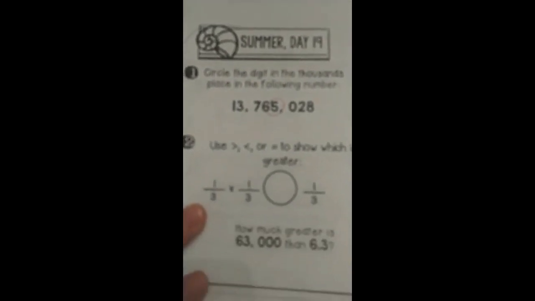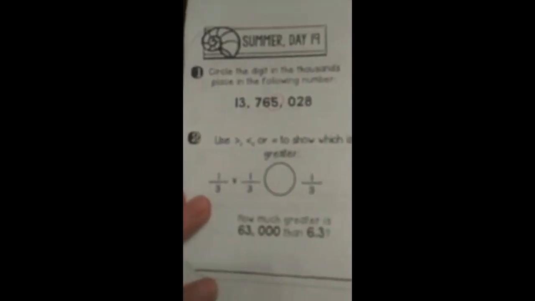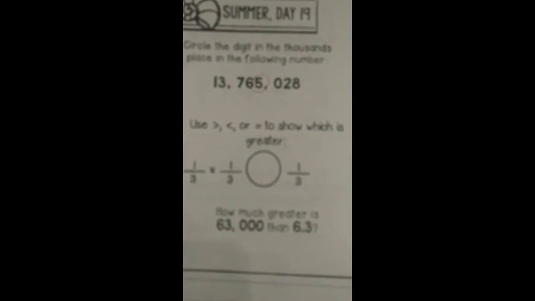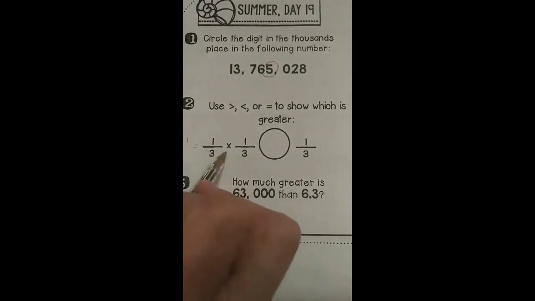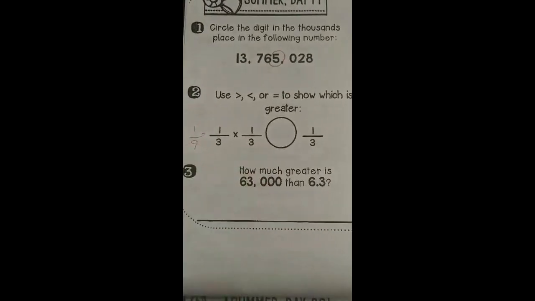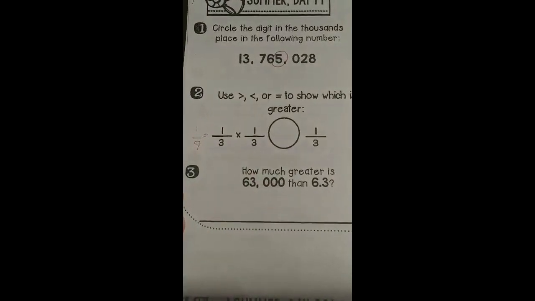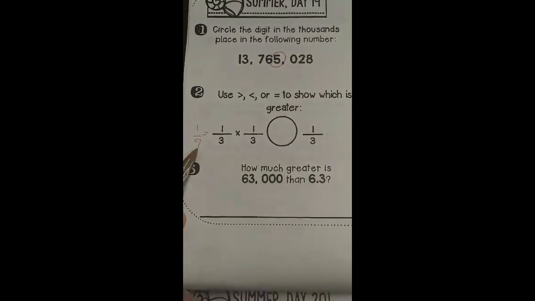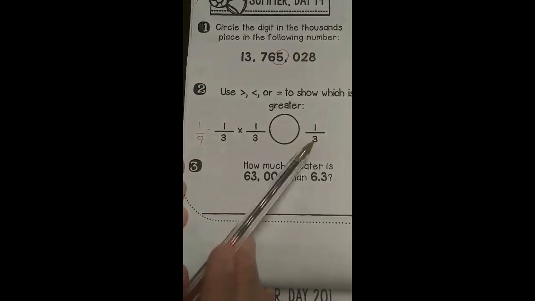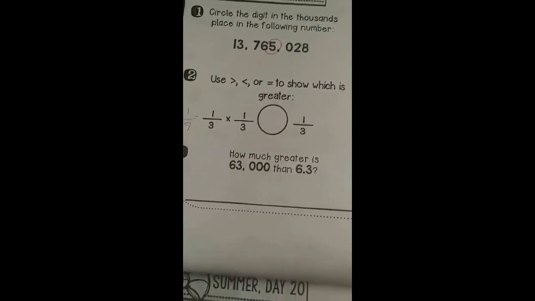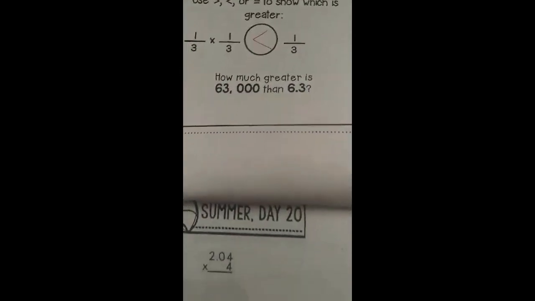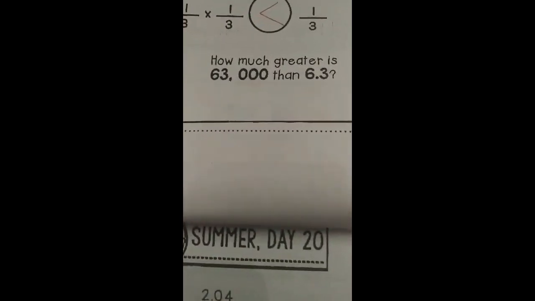Next problem is we're going to show greater than, less than, or equal to. So let's solve this side. 1 times 1 equals 1, and 3 times 3 equals 9. All right, which is smaller, 1/9 or 1/3? Picture a pizza. Would you rather have 1/9 of a pizza, or 1/3 of the pizza? Man, 1/3 would be a whole lot more. So the symbol we would use is less than.